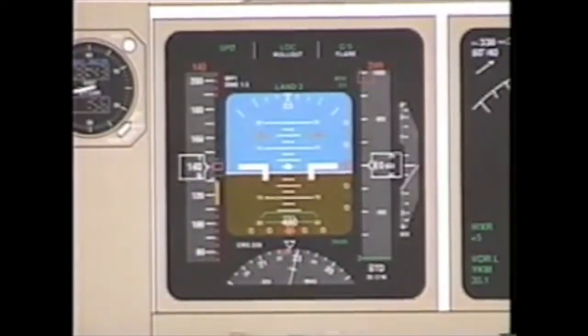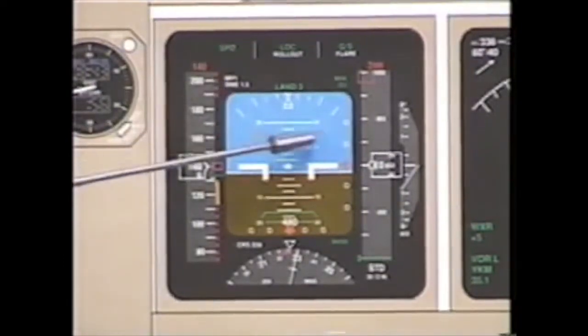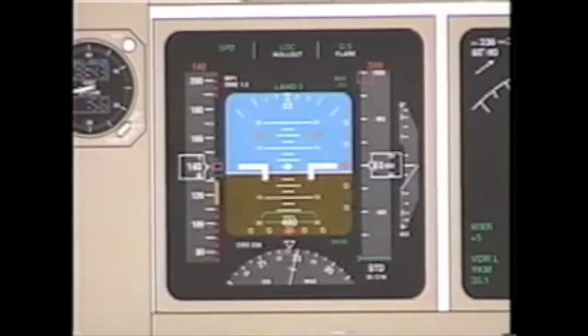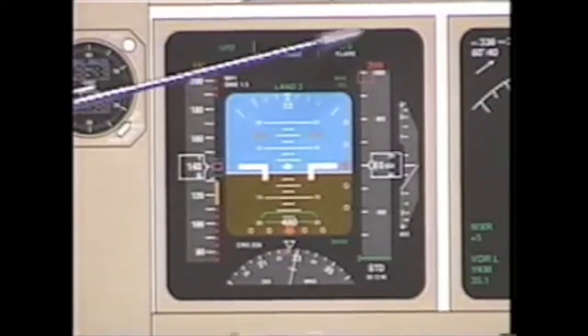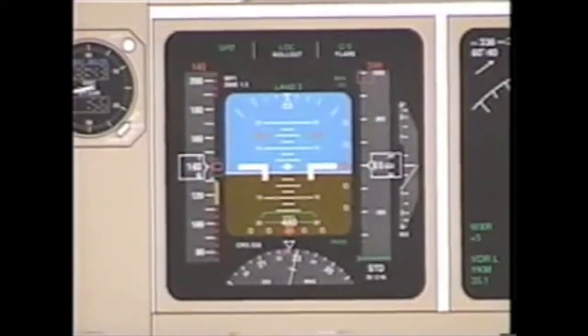The pitch limit indicators, or eyelashes or whiskers, represent the max pitch attitude of the airplane based on your current configuration. This is automatically displayed whenever your flaps are out of up. Maximum cruise altitude is 45,100.